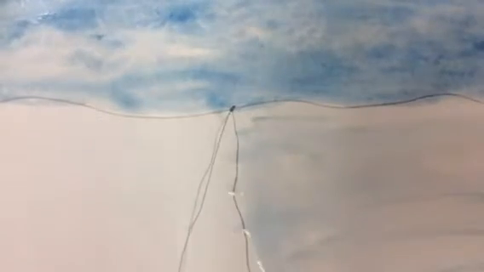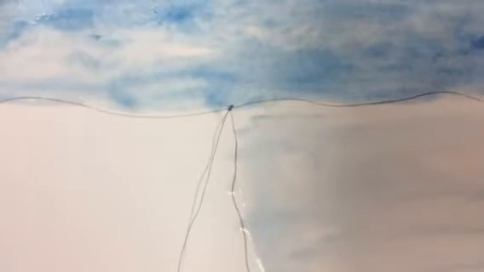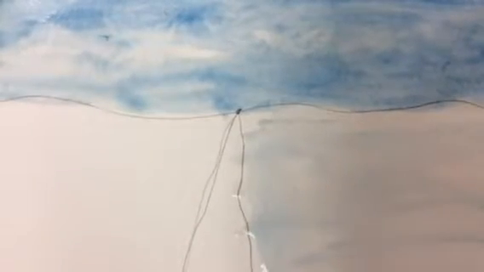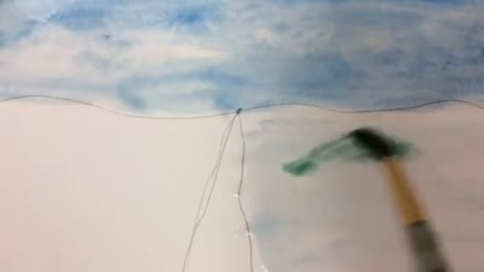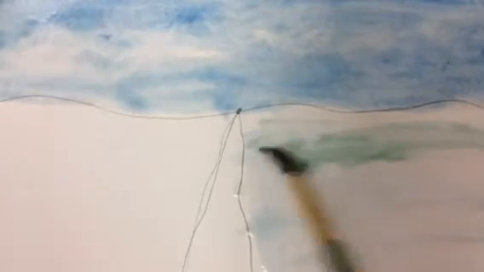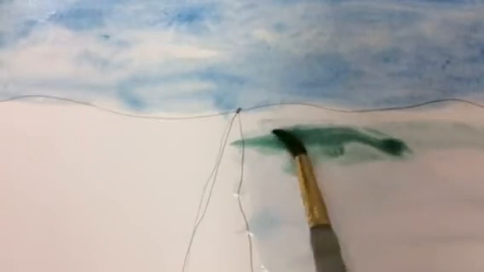Why do you think that would be? Okay, I'm going to leave a little bit of a space because it's a little wet there. Where I touch it, the color will mix.